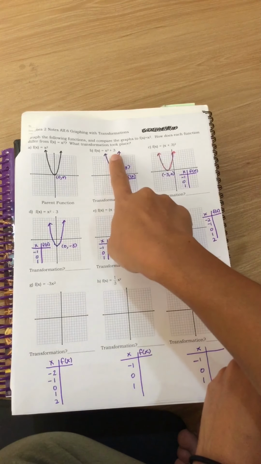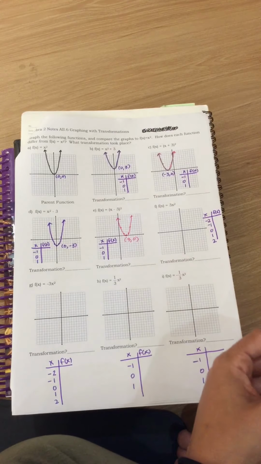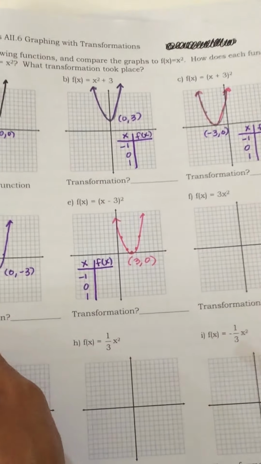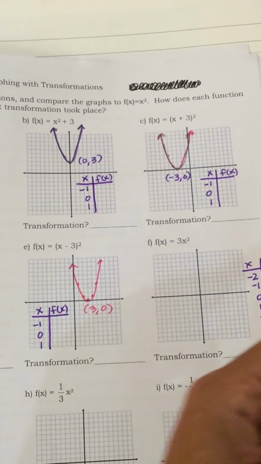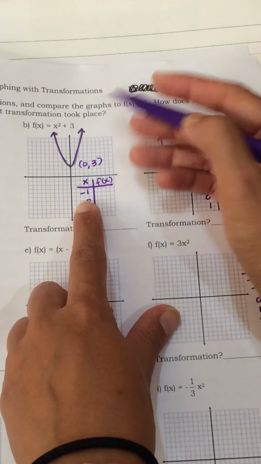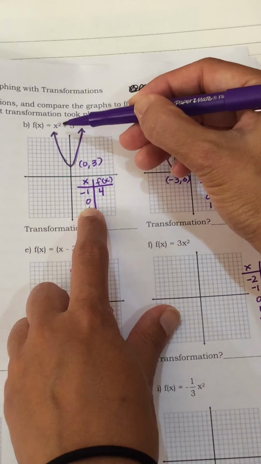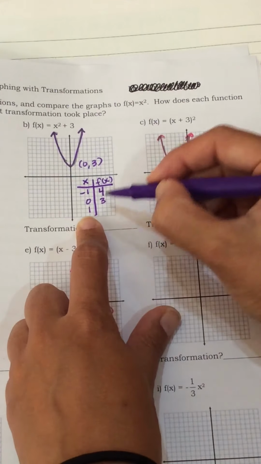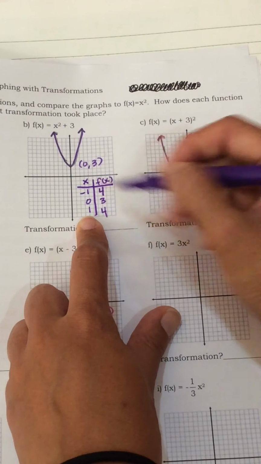So what happens if I have x squared plus 3? So let's work on that. And I started my table here. Let me zoom in so you can focus on that one. X squared plus 3. So if I plug in -1, I have -1 squared, well that's 1, plus 3 is 4. This one, what if I plug in 0? 0 squared plus 3 is 3. And 1 squared plus 3 is 4. So all I did was pick 3 points so I could graph this.